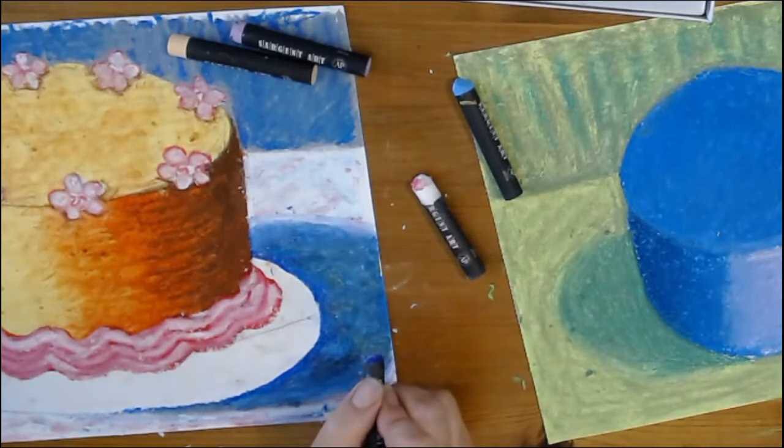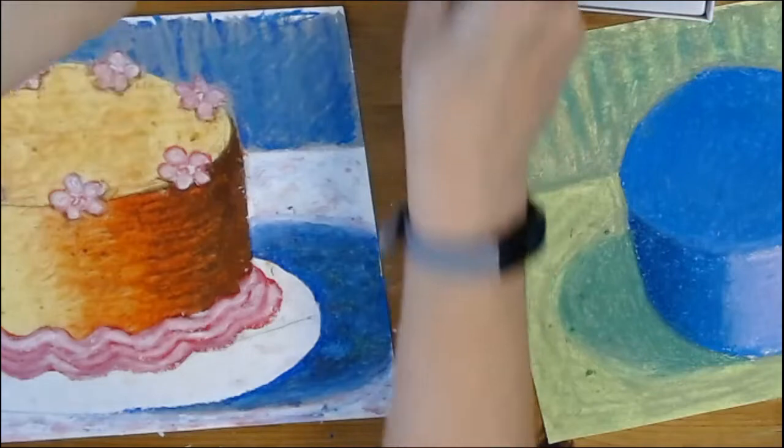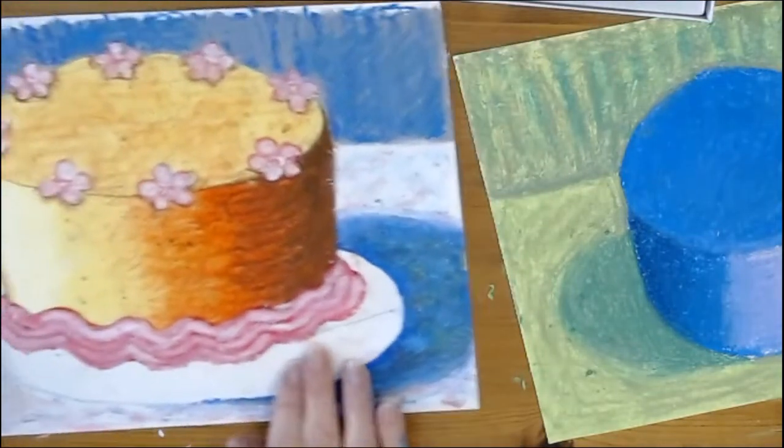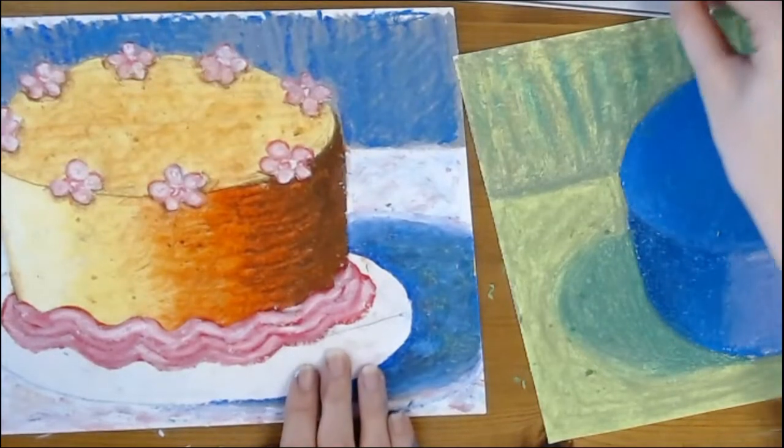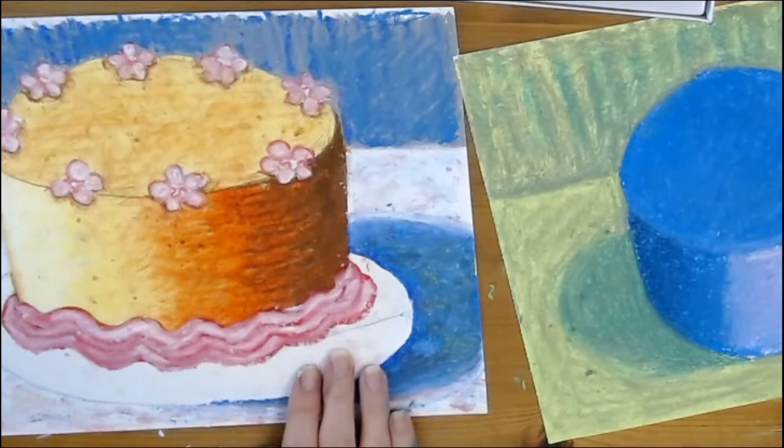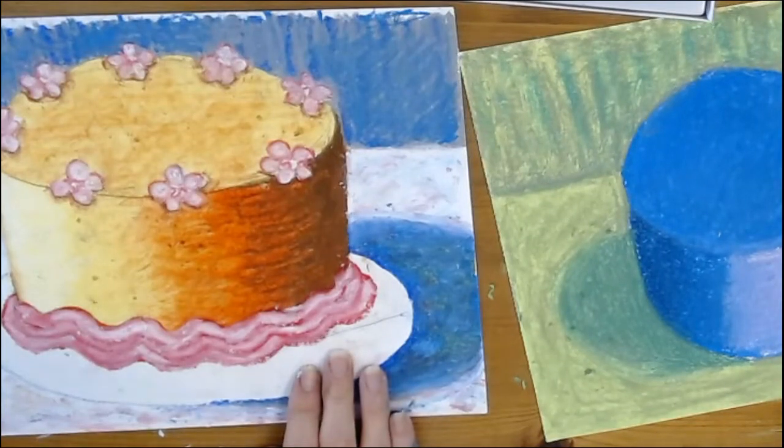I guess you're done. So I'm gonna show how to do the plate. If you do not have a plate, you may begin finishing your background and shadow. Remember to work silently so that the people who need to watch this part can hear it.